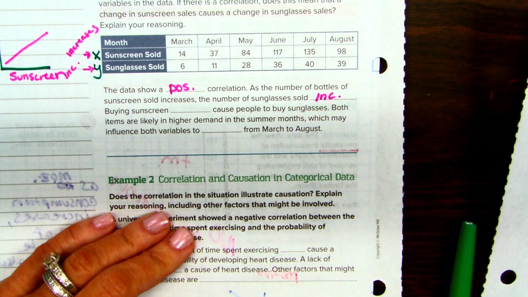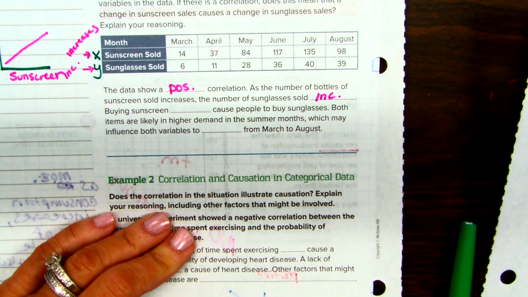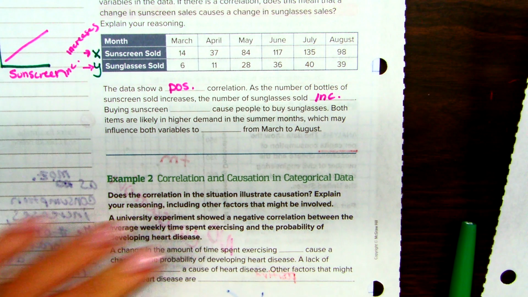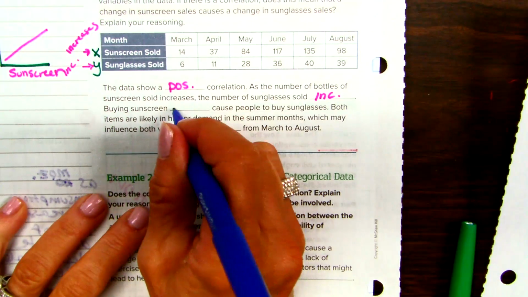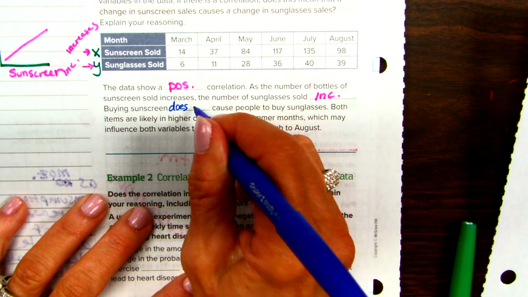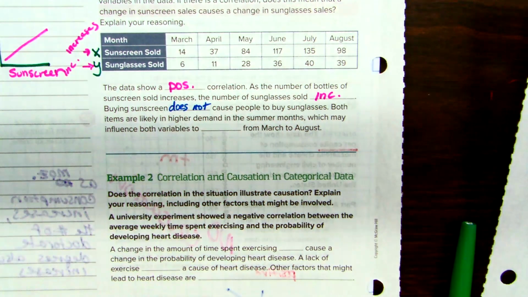Does buying sunscreen cause people to buy sunglasses? It doesn't. Sometimes these can be a little confusing because you're like, oh, sunscreen, sunglasses, that goes together, summertime, you're buying both. But because sunscreen sales are going up, does that mean sunglasses sales are going to go up? No. Okay. And sometimes you might disagree with me, and you are more than welcome to say that. And we had some really good discussions in my first period class.